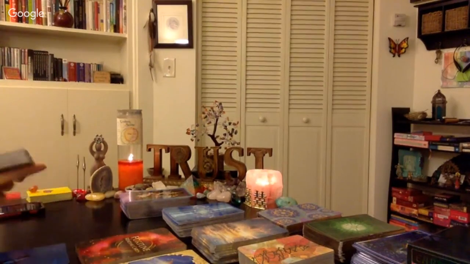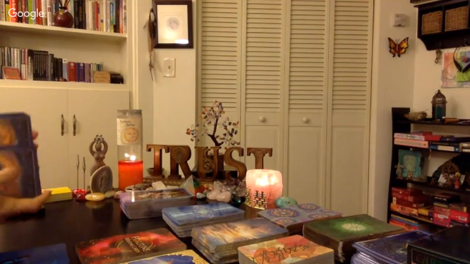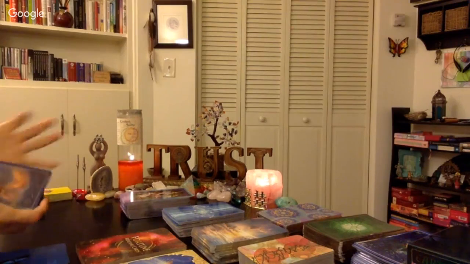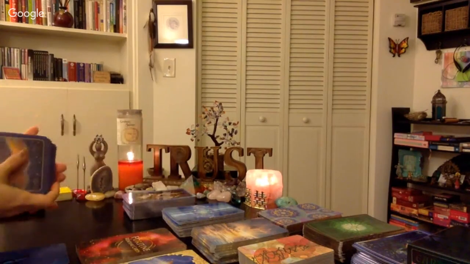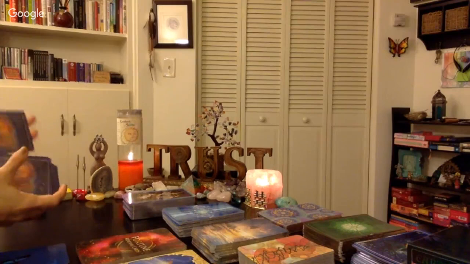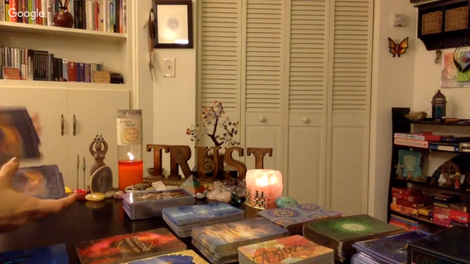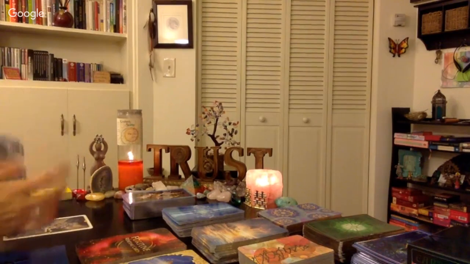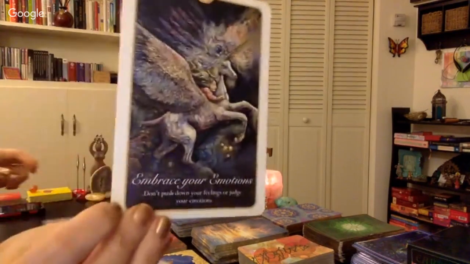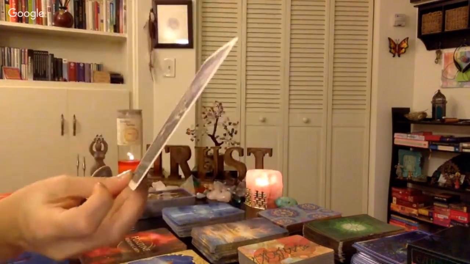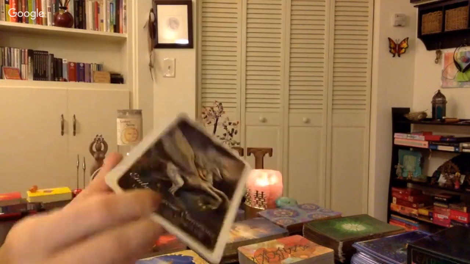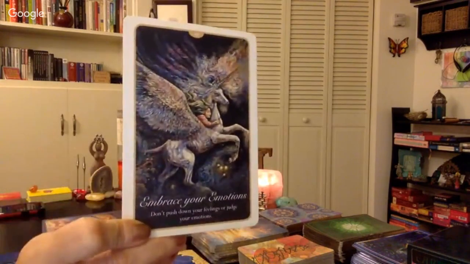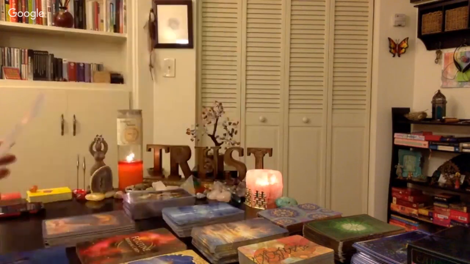Okay. Ollie, I'm pulling a Whispers of Love card for you because I just love your support and your energy and your spirit. So, Spirit, can I have a Whispers of Love card for Ollie, please? Ollie, it says, embrace your emotions. Don't push down your feelings or judge your emotions. Allow them to come forward. Embrace your emotions. Ollie, this is for you.